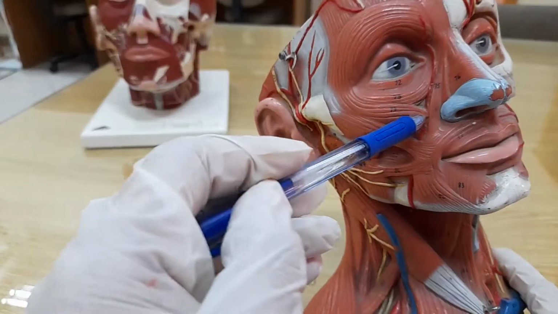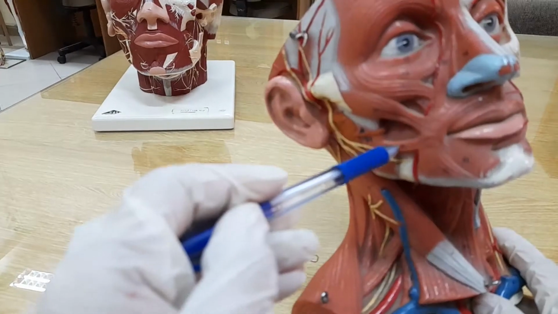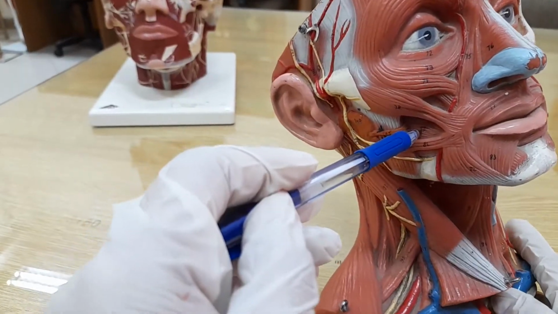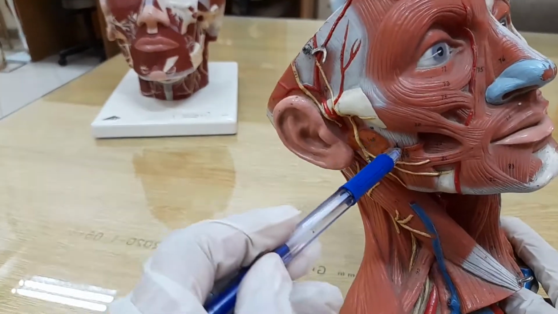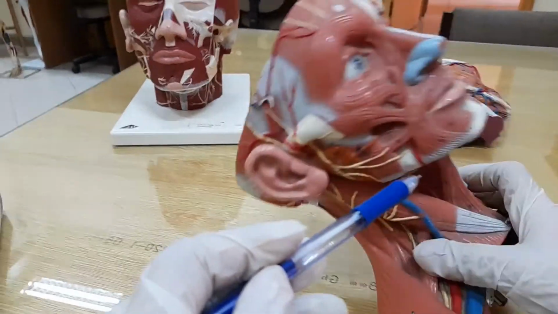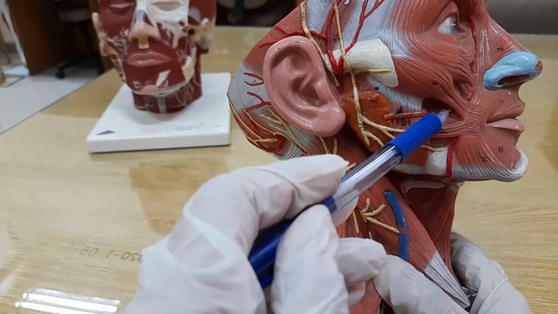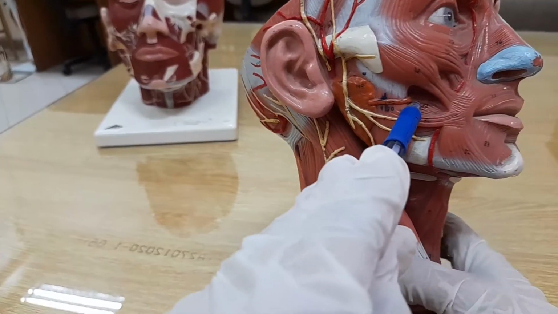This is the zygomaticus minor. This is the zygomaticus major muscle. This is risorius. This muscle beneath the risorius, the deeper muscle, this is the buccinator which is pierced by the parotid duct. This muscle is the masseter which has the vertical fibers. Over here we can see that this is the parotid gland and the parotid duct which is extending over the masseter and piercing the buccinator muscle.